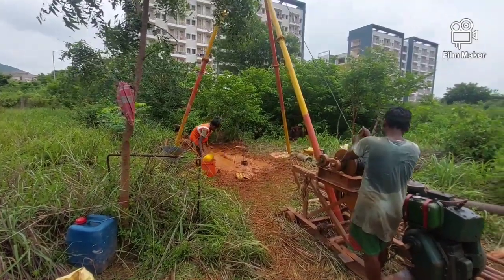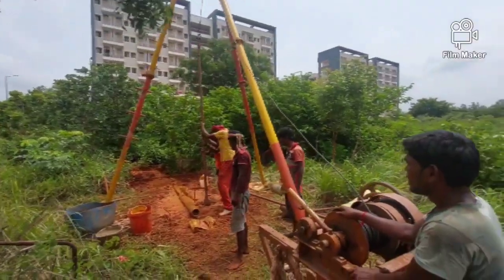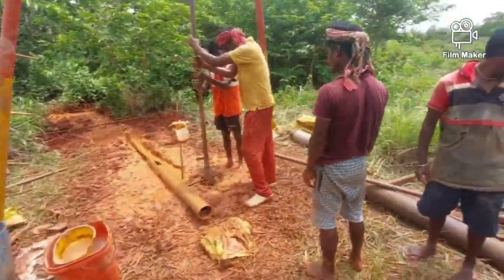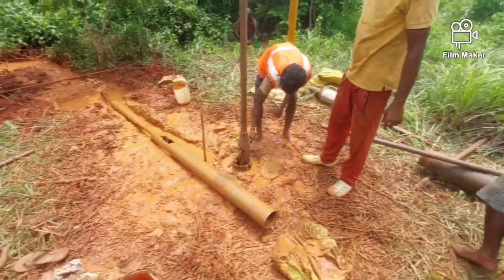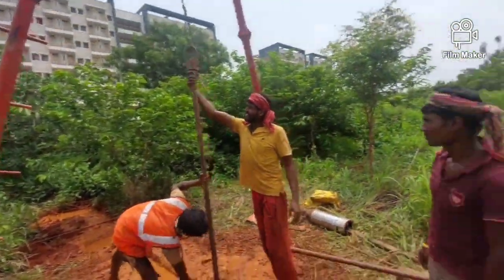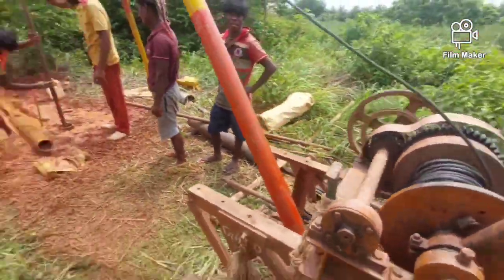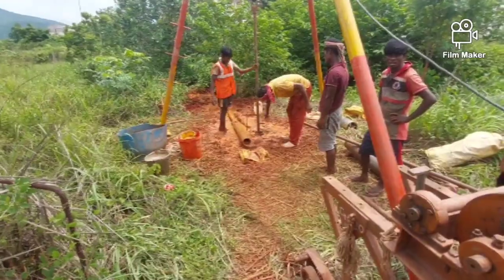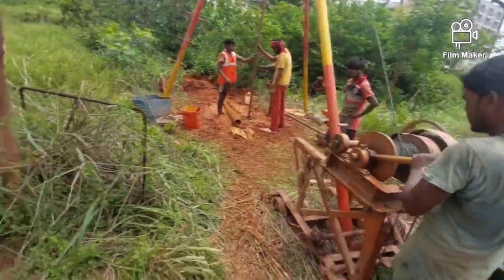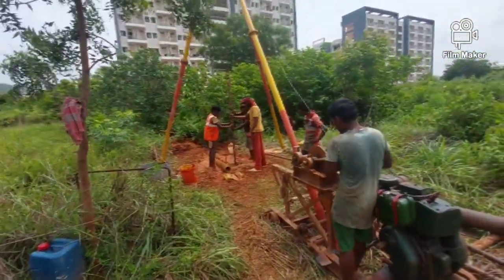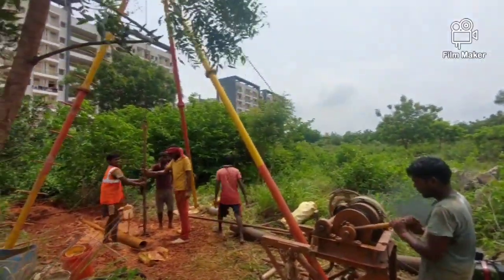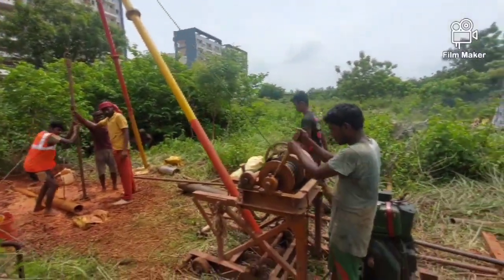Here the undisturbed soil sampler is also fixed with the rod, and some weight is attached to drive it into the soil, into the ground. It is also connected with the motor through a rope, and the person lets it fall up and down into the borehole, the UDS core cutter, to collect the sample from the borehole for undisturbed soil.